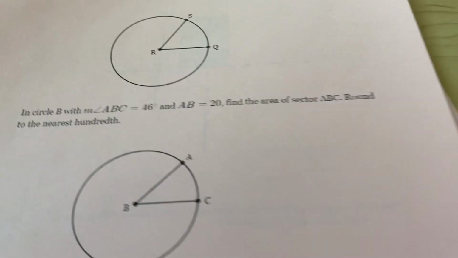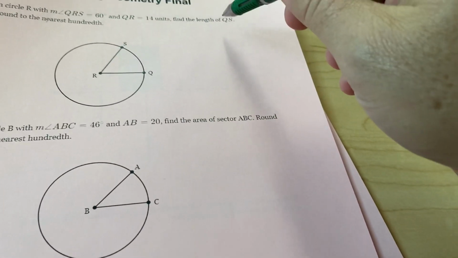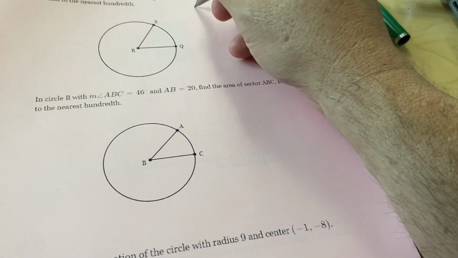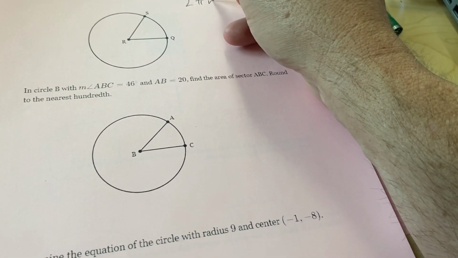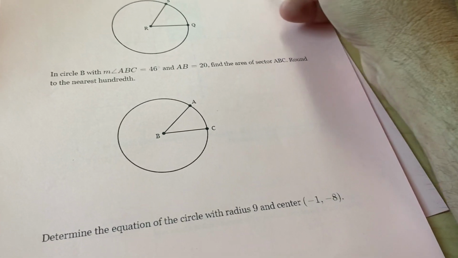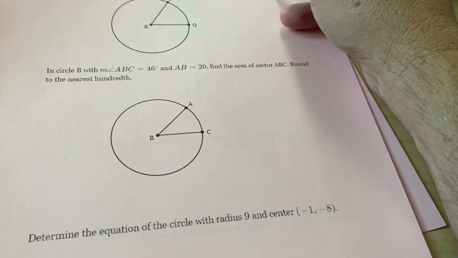Midpoint is just what it sounds like. On this one, we're finding the length of this arc. So we have to find the circumference all the way around. That's 2 times pi times the radius. And then we're going to multiply that by the angle that we have out of 360.